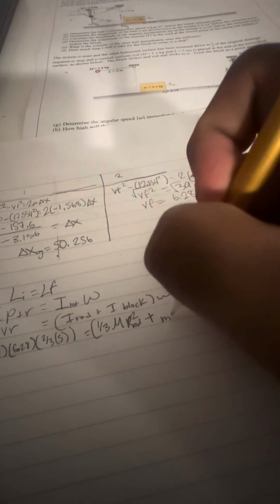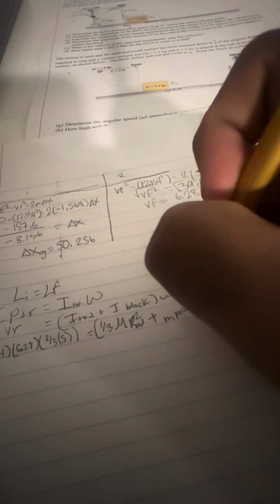So on the right side, I rod breaks up into 1/3 big M for the mass of the rod, R squared, where R is going to be R rod squared, plus little m for the block, R squared, times omega.